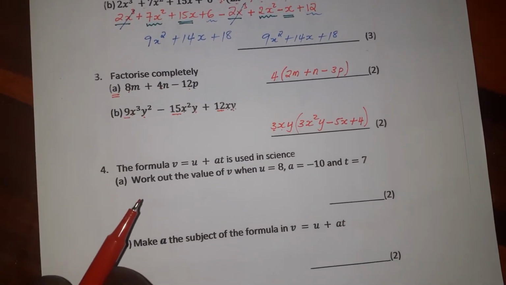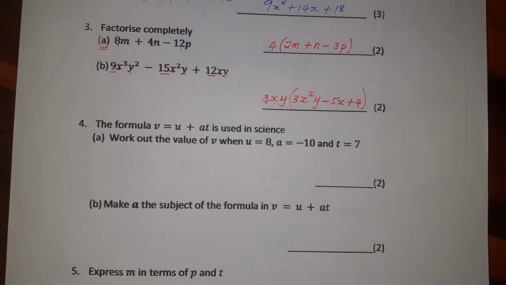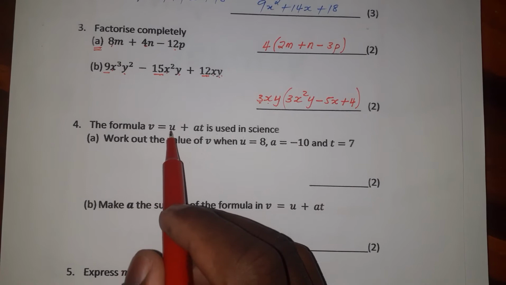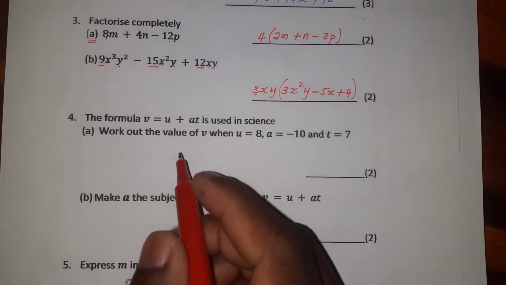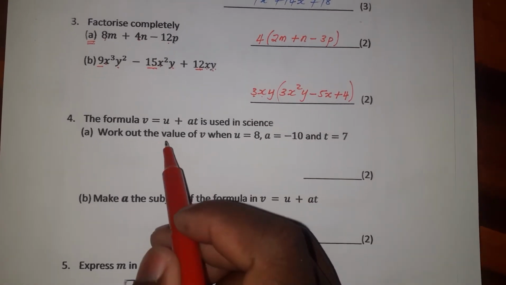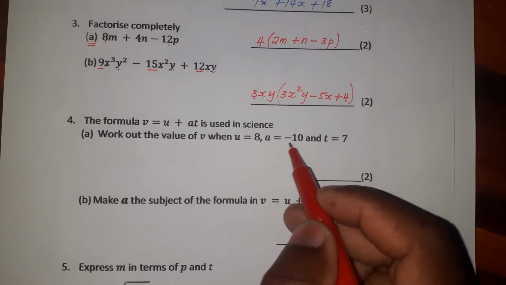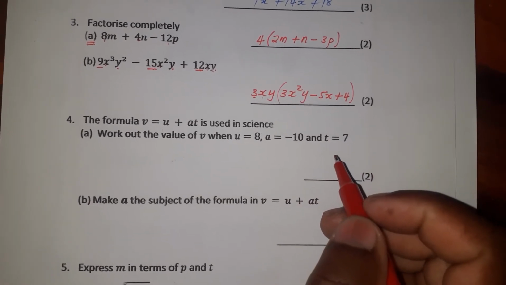And then number 4, the formula v equals u plus at is used in science. That is the formula for velocity. Work out the value of v when u equals 8, a equals -10, and t is equal to 7.